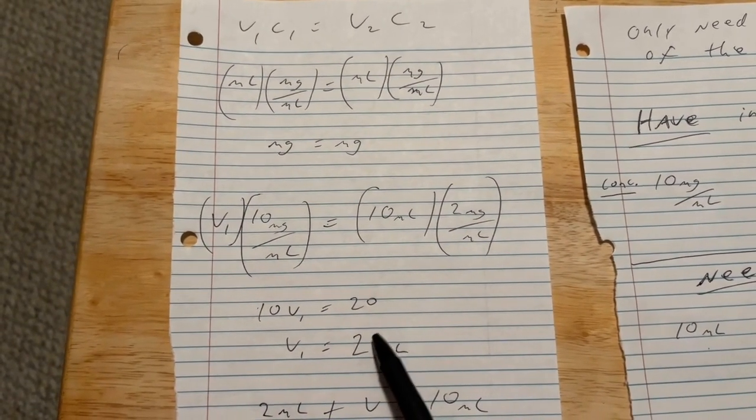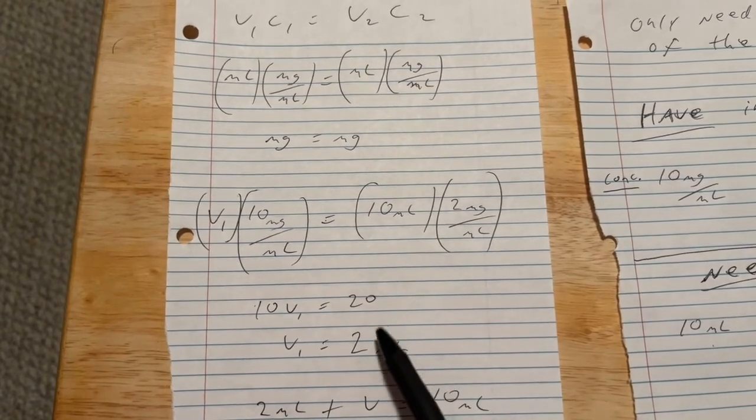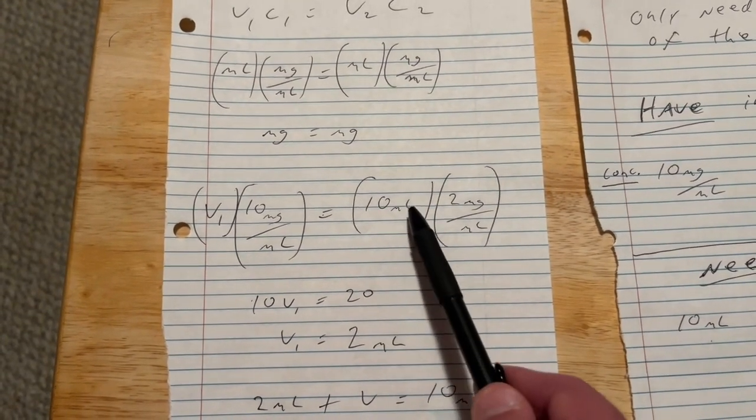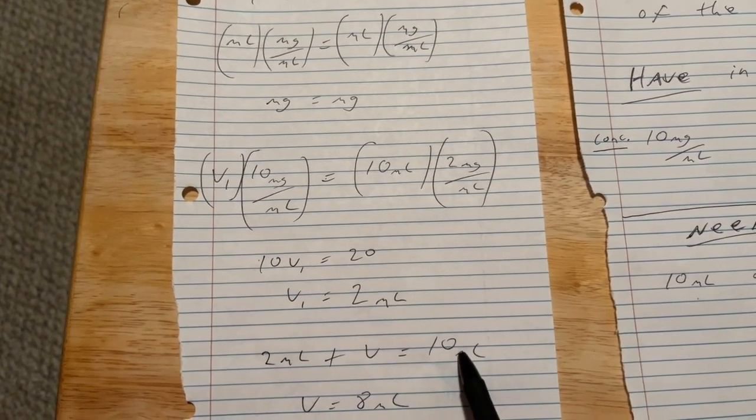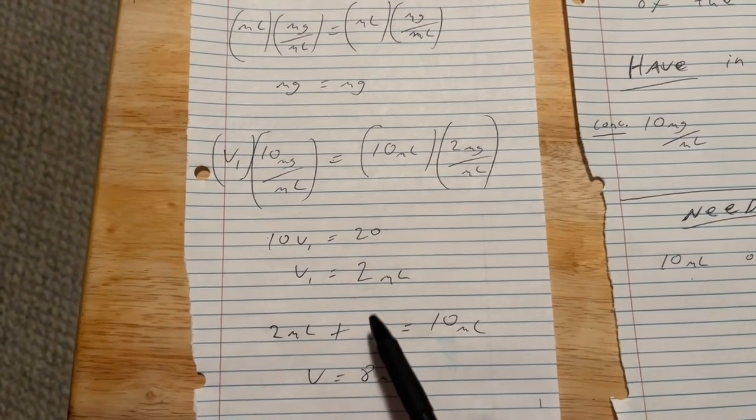So now we have the correct number of milligrams, 20, but it's only in 2 mLs and not 10 mLs. So 2 mLs plus a volume gives you the 10 mLs. That means you add 8 mLs.